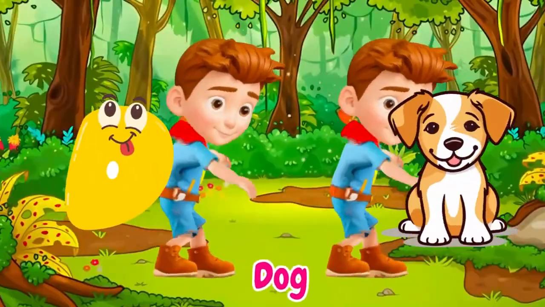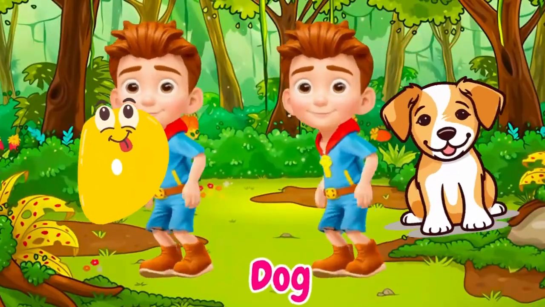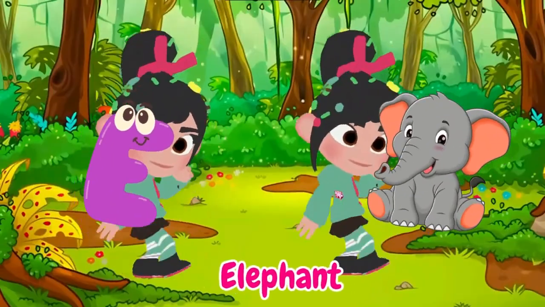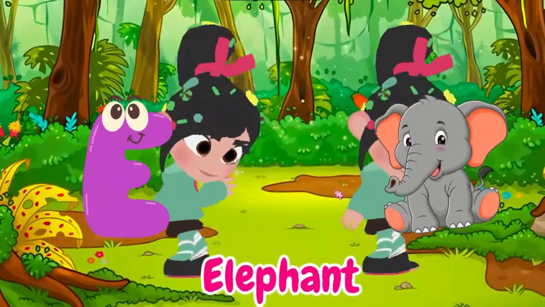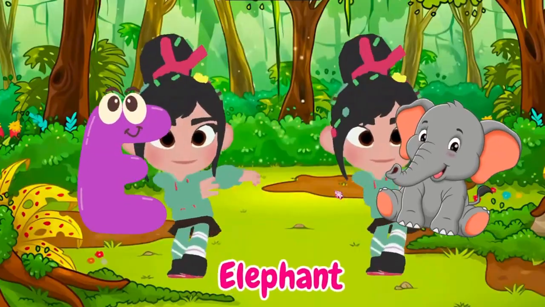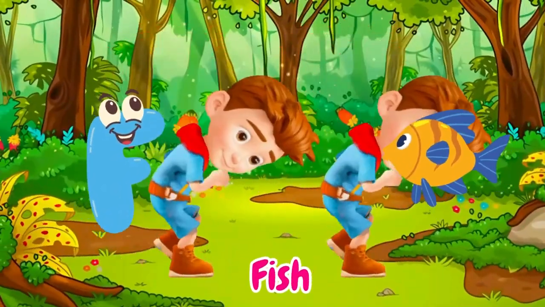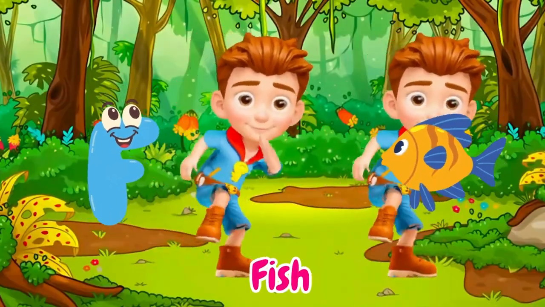D is for dog, dog. E is for elephant, elephant. F is for fish, fish.